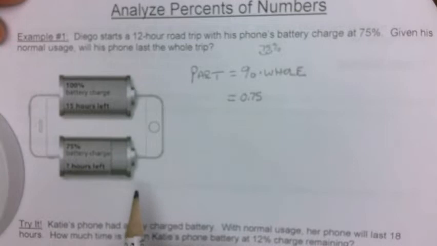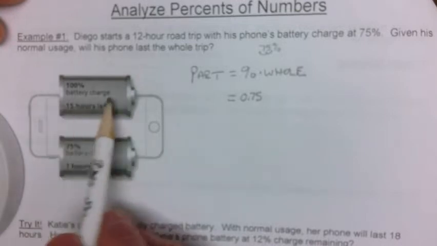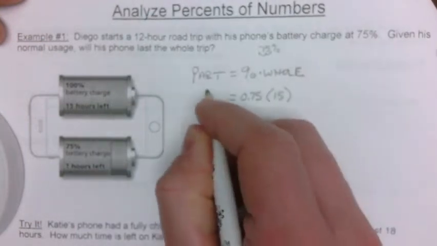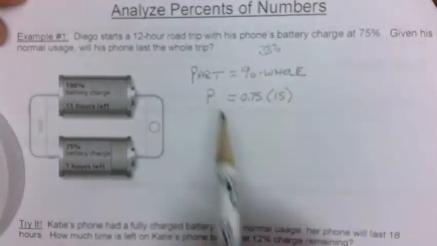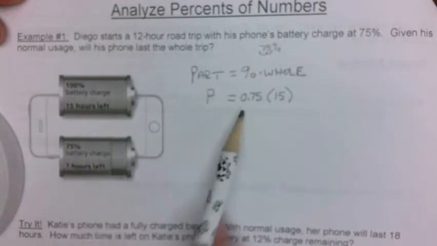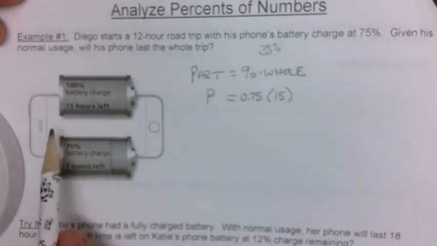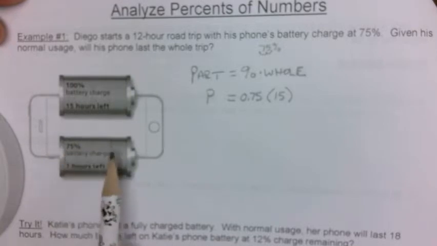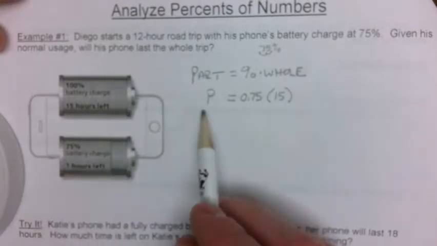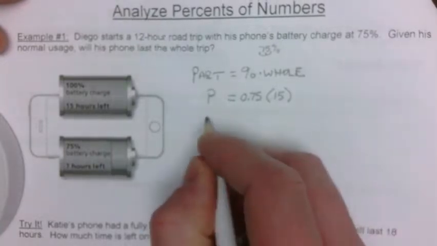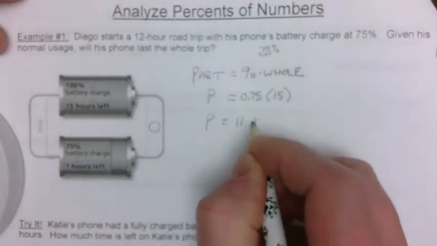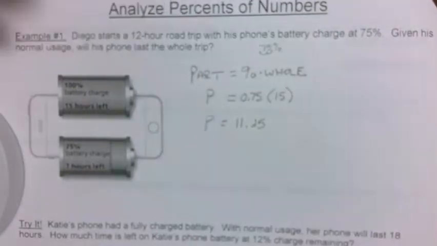The other thing that we know is that the full battery lasts for 15 hours. We're going to try to find the part P that represents how long his phone will last with only 75% charge. So the full battery is 15 hours. How many hours is it when it's only 75% full? To calculate the part, all we have to do is multiply 75 hundredths times 15. And when you punch that in, you get an answer of 11 and 25 hundredths.